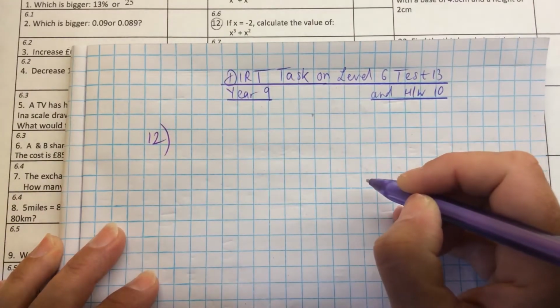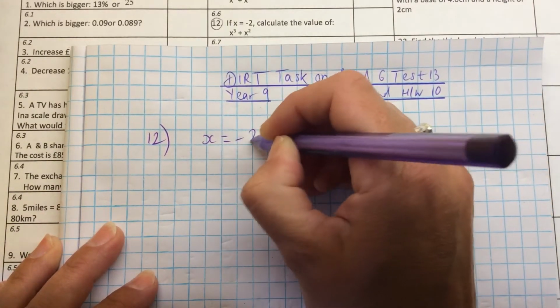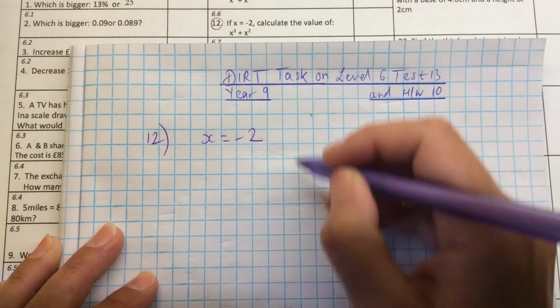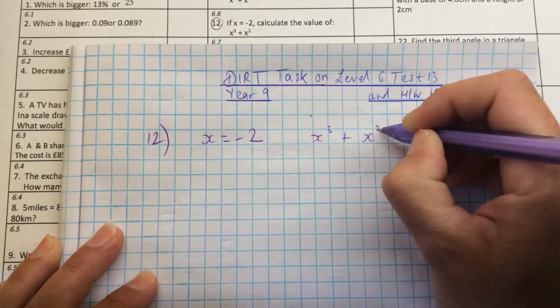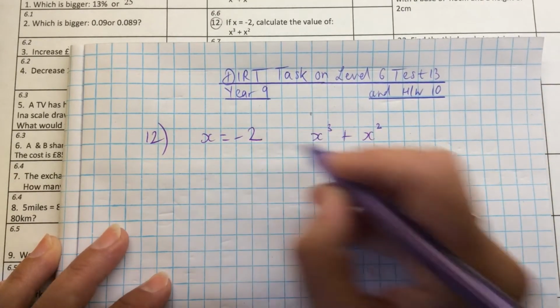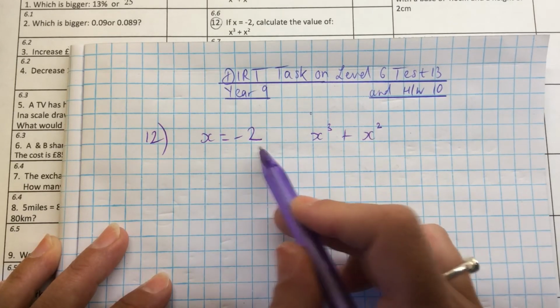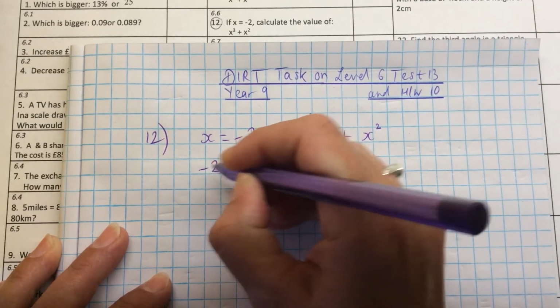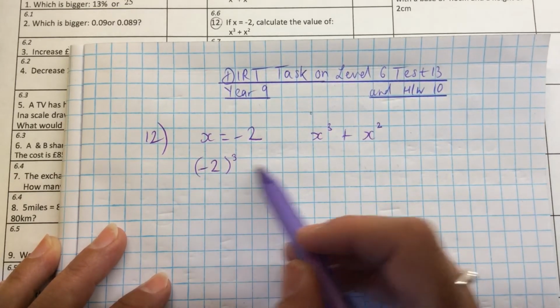Question 12. It says if x is negative 2, calculate the value of x cubed plus x squared. So it's negative substitution, that's the topic. We're going to rewrite this expression, but instead of the x's, we're going to put in negative 2. And I'm going to put them in brackets because they're negative especially, so it's really important to do that.